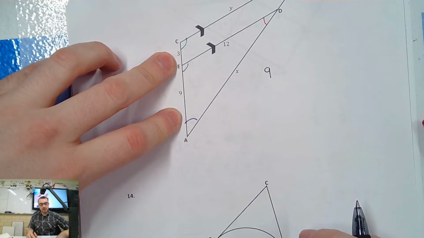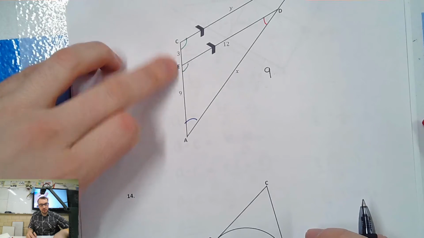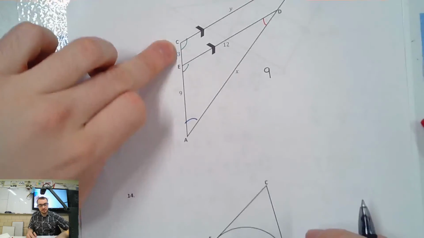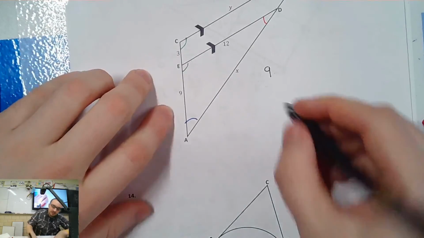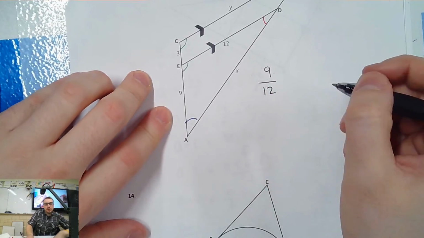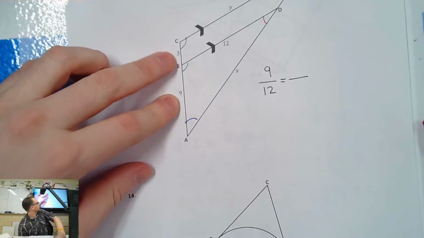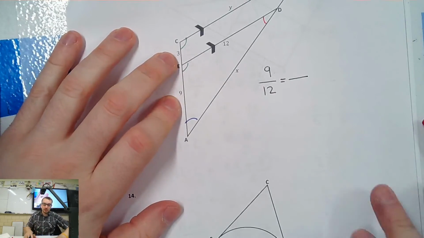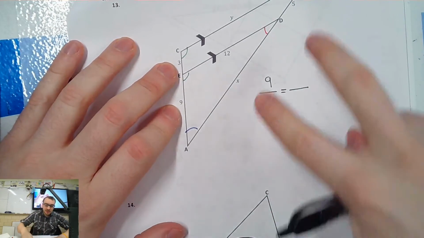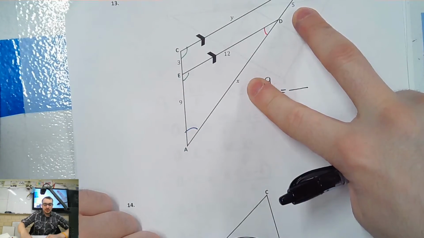Now, how long is the green and the blue on the big guy? Be careful. Is that green and blue? Yeah, between green and blue. 12. Yeah, 12. So 9 over 12 is the ratio, right? Now, similar triangles have proportional sides, right? So if that's 9 over 12, which is 3/4, then this side will also be 3/4, and this will also be 3/4.